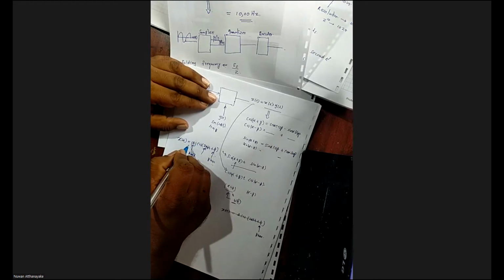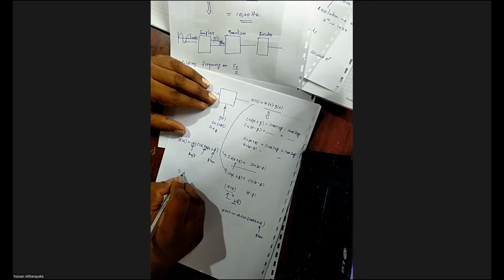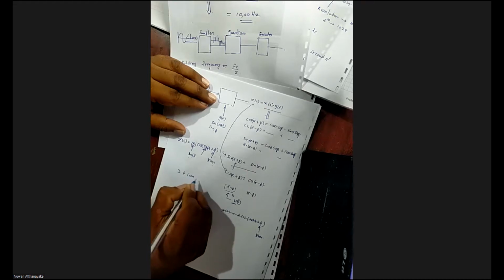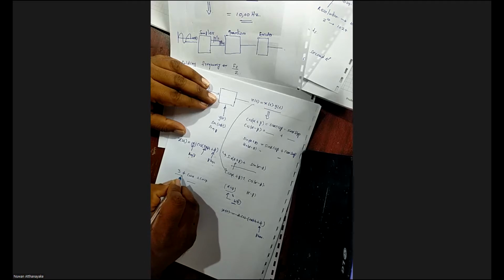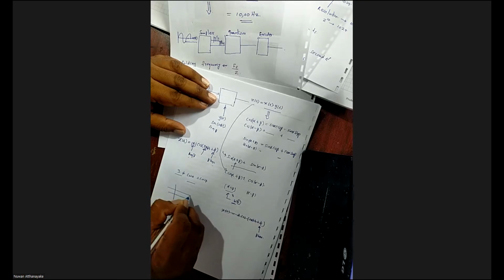If you have a DC shifted signal, we have seen this also, like cos alpha, cos beta. So this is the DC component. You can assume this DC component is a periodic signal, and the period is anything.